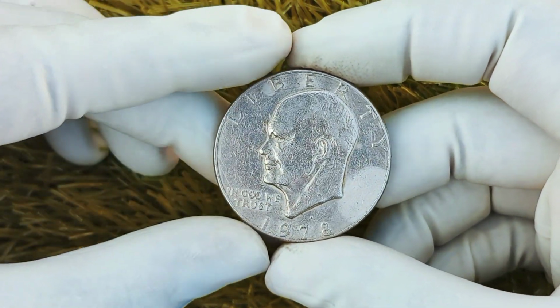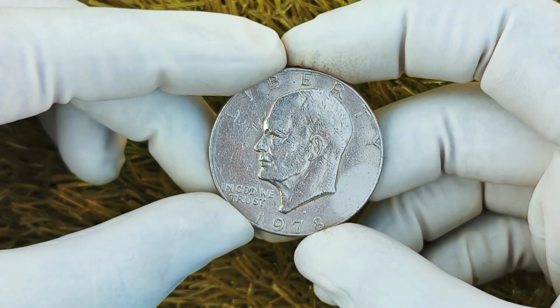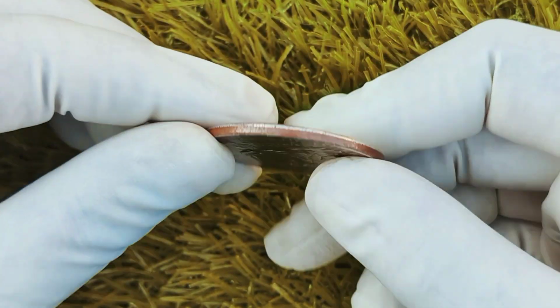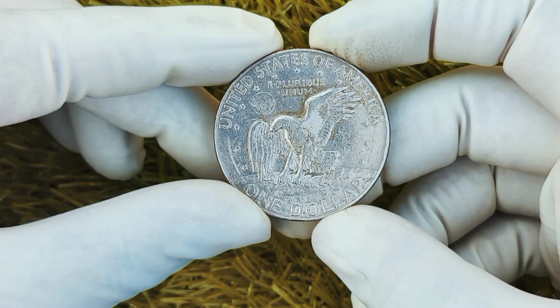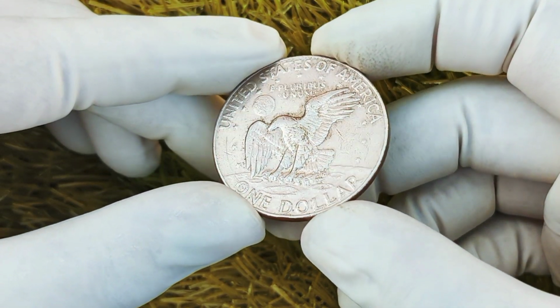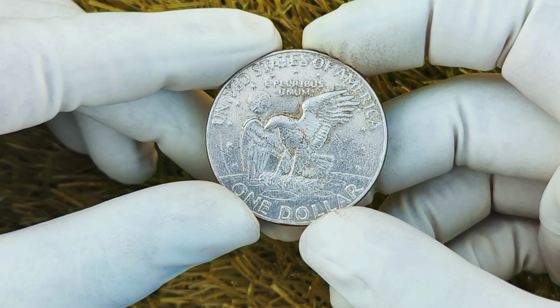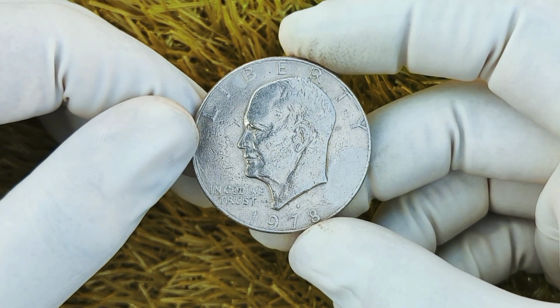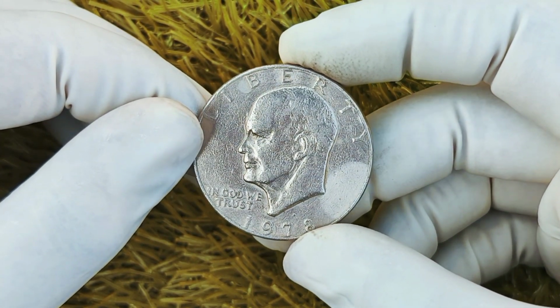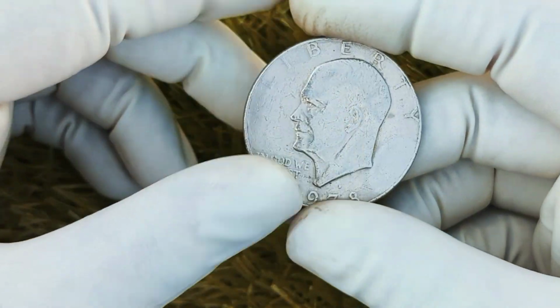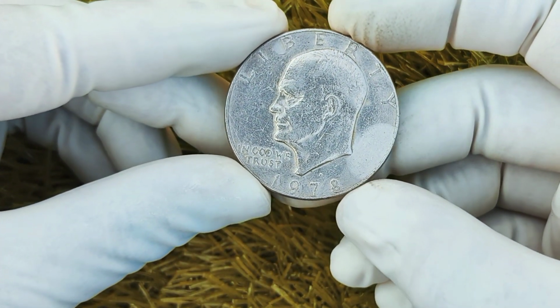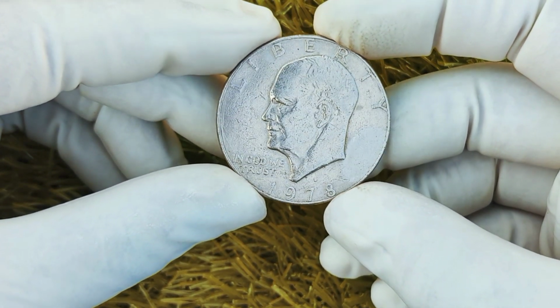Value and collectability. The value of a 1978 P Kennedy half dollar depends on its condition and whether it has any notable errors or varieties. In circulated condition, these coins are worth face value, 50 cents. But in higher grades, they can be worth more. MS-63 to MS-65 typically sells for $2 to $10.